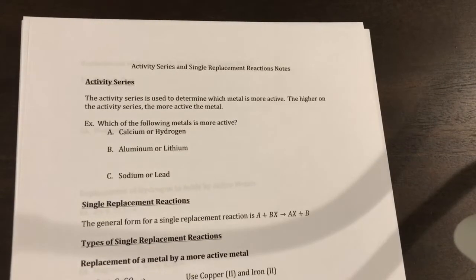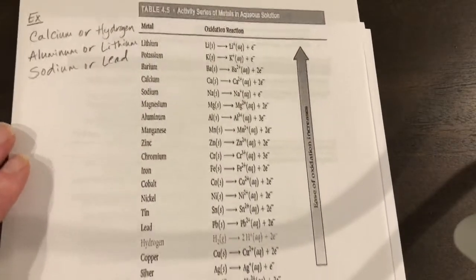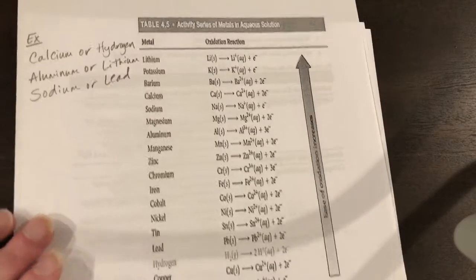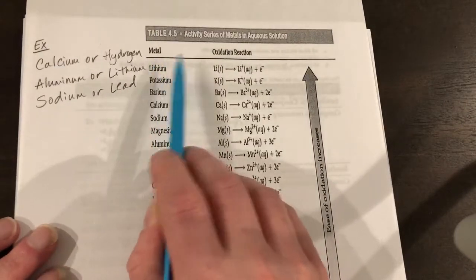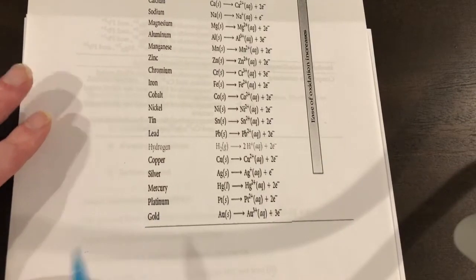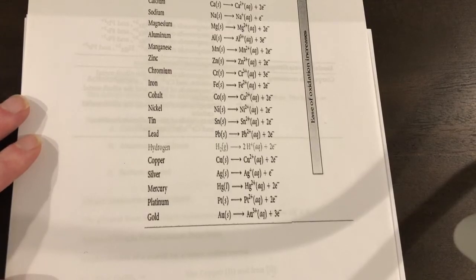Okay, so the next type of reaction that we're going to be looking at is single replacement reactions. But in order to be able to do single replacement reactions, you have to understand something called the activity series. Attached to your files, I've attached a picture of a chart that looks like this. Now, in your activity series, the more active metals are at the top. So lithium is the most active metal, and gold would be the least active metal. So the higher it is on the chart, the higher the activity is, okay?